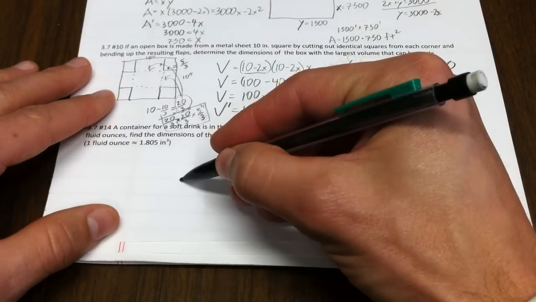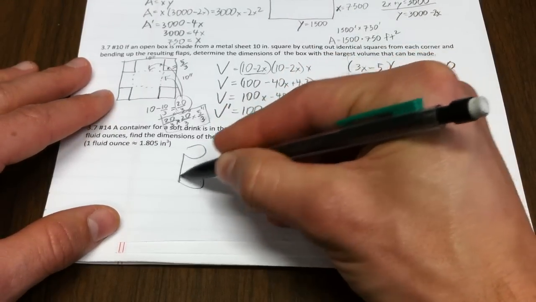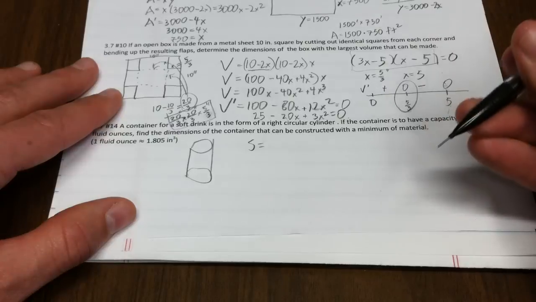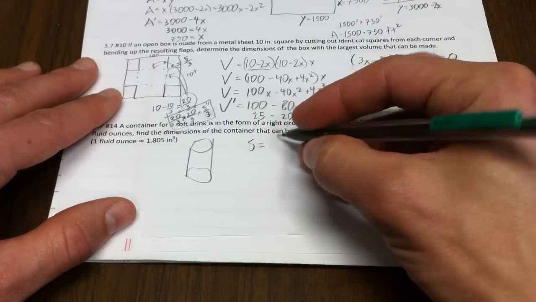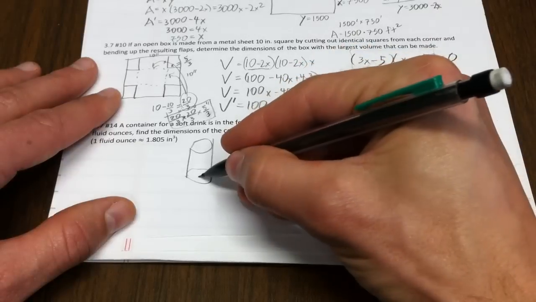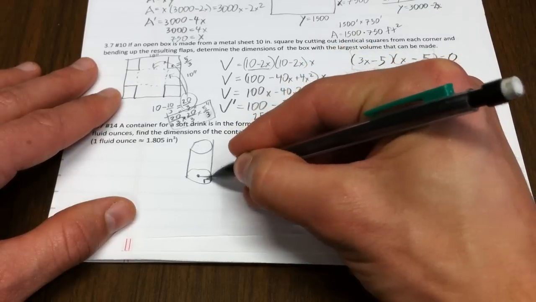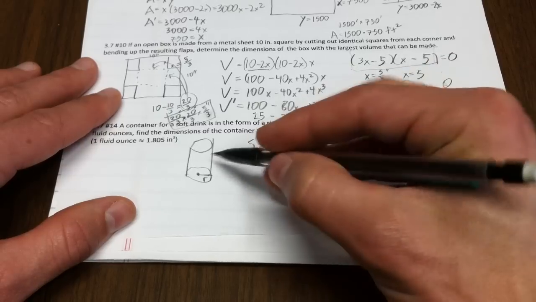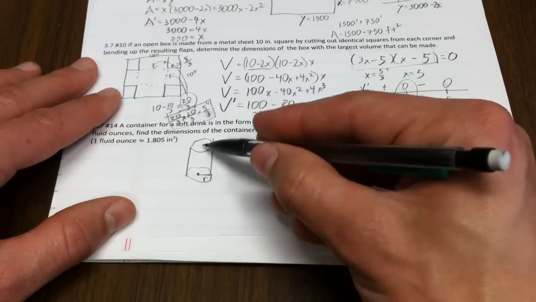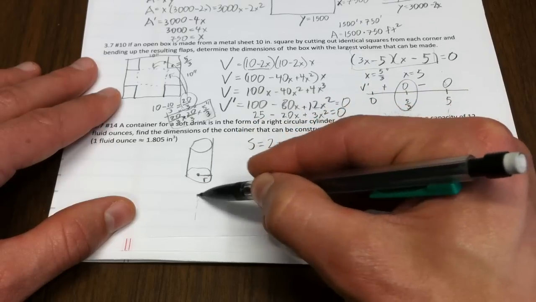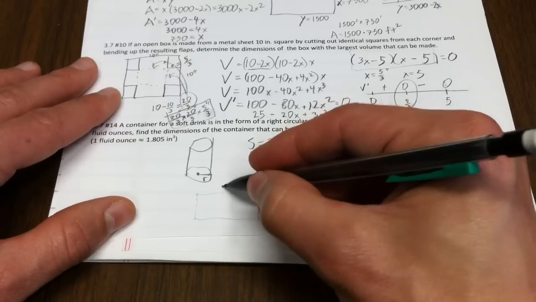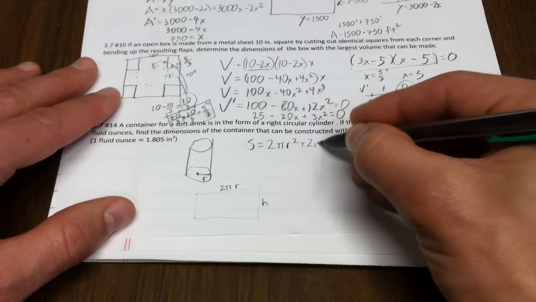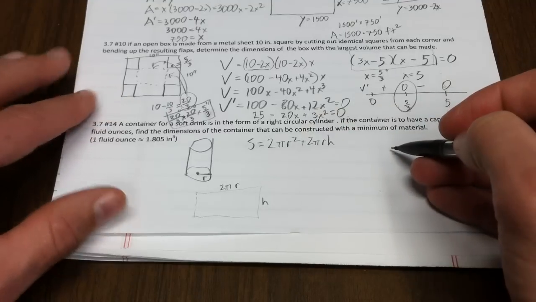Okay, so if I was going to draw this container, it's going to look like that. What's the surface area of my container going to look like? Well, if you took the top and the bottom, that's pi r squared. So I have a radius here, r, and this is going to be the top and the bottom, so I have 2 pi r squared. Then what about the edge of the can? Well, if I cut down the side and then folded it out, this would be the circumference, 2 pi r, and this would be the height. So it's that plus 2 pi r h. That's the surface area.